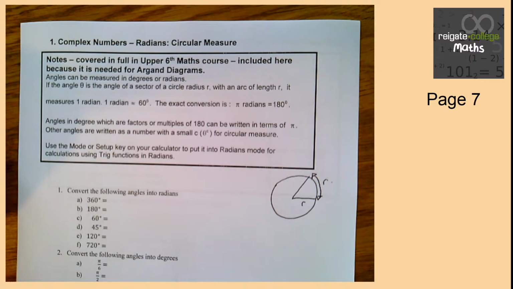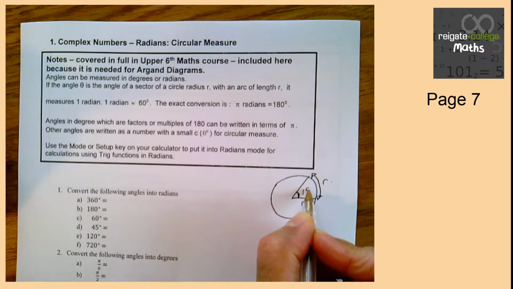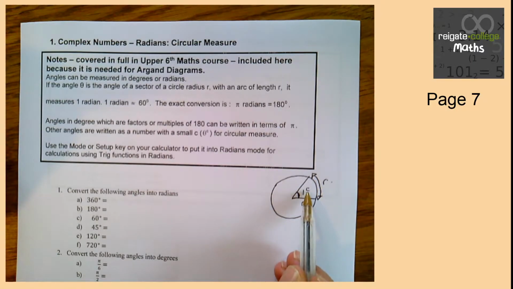So angles can be measured in different ways. They can be measured in degrees, which you're familiar with, but they can also be measured in radians. It's just a different unit of measure. The way radians work is, if you draw a circle with radius r, and you mark out a length r on the arc of the circle, then this angle here is 1 radian. A radian is given a little c as its measure, and that's 1 radian there.